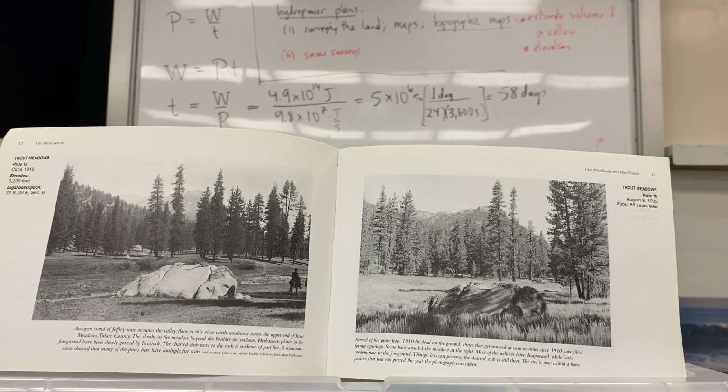So the picture on the left is 1910, the picture on the right is 1995. The rocks in both pictures are clearly identical, and you can see how much more wood there is in the right picture. This one in particular is interesting because you can see that the tree trunks on the left are bare for about 5 or 6 feet.